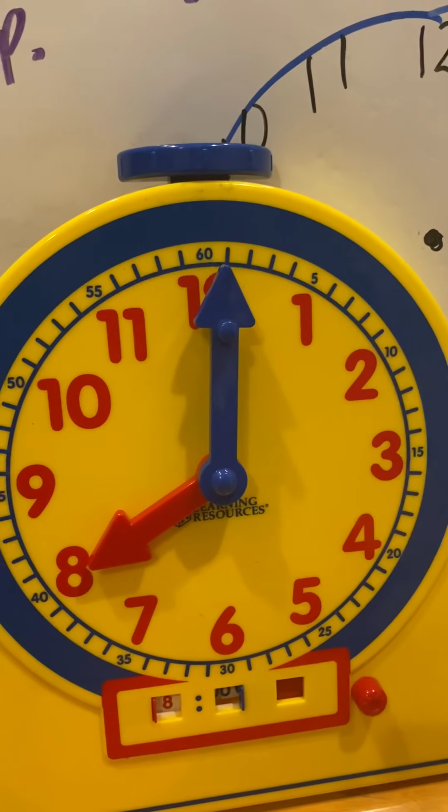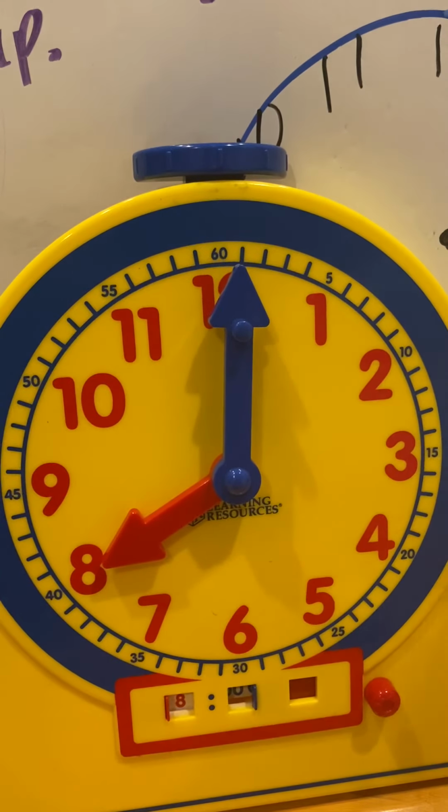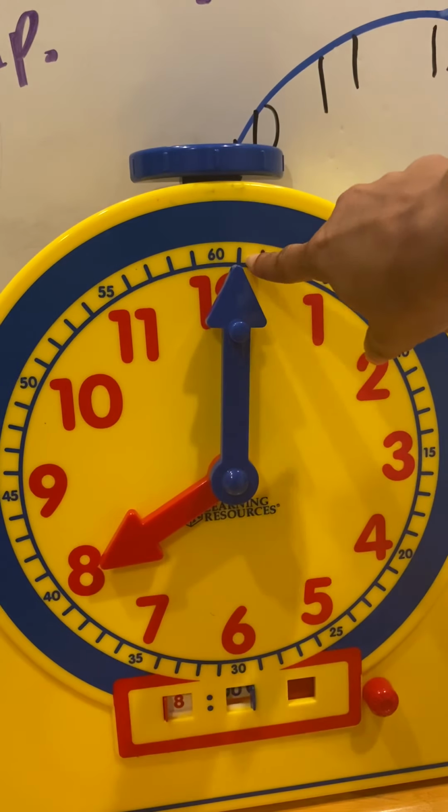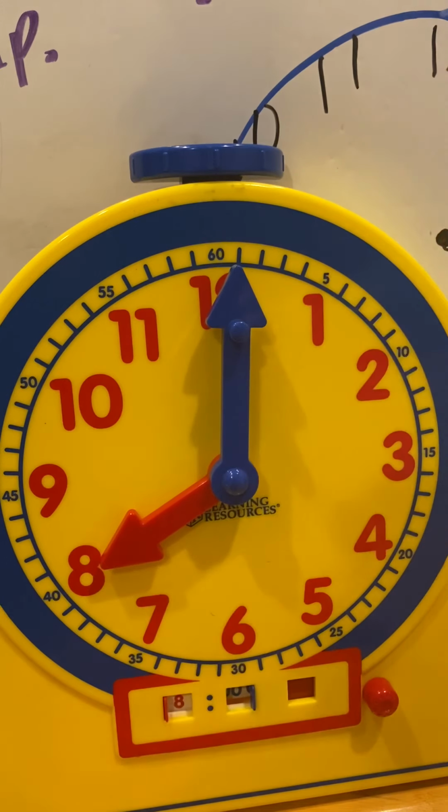What do you think these lines stand for on an analog clock? Yes, these lines also represent numbers. When we're working with clocks, we talk about seconds, we talk about minutes, we talk about hours. Those things measure time. What are some other measures of time? What else can we use to measure time?